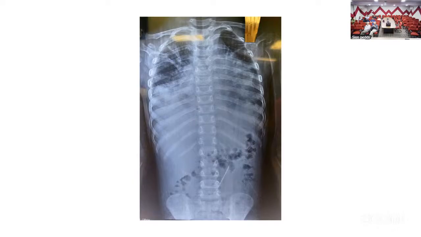Standing X-ray. Everyone answer. Are you sure it's a standing X-ray? Stomach gas will be above. So you can't see the gastric air bubble here. If the gastric air bubble is not seen, you can't say it's a standing X-ray. This could well be lying down.